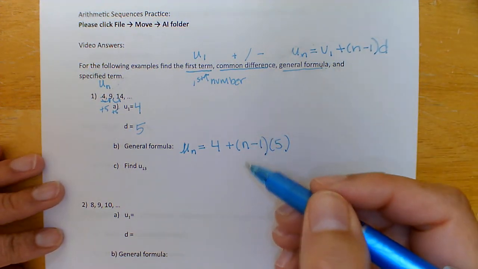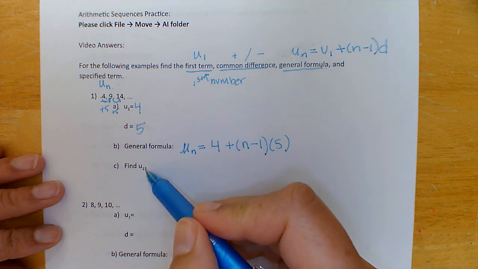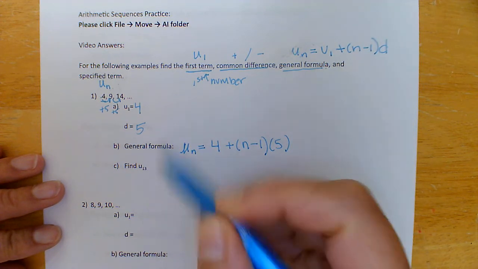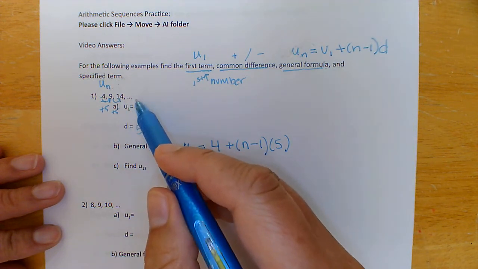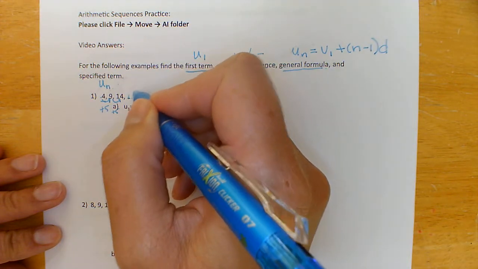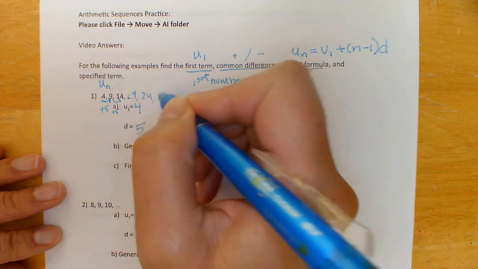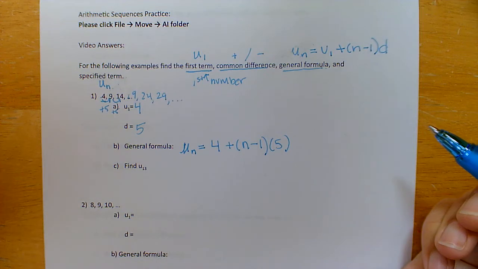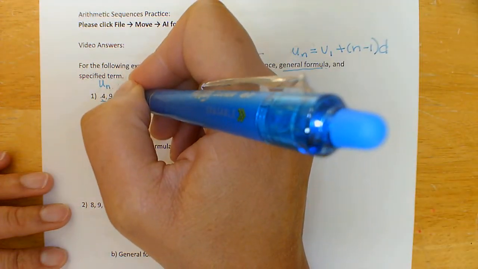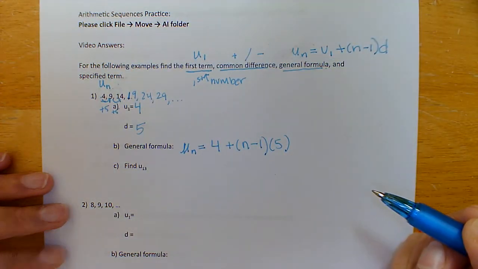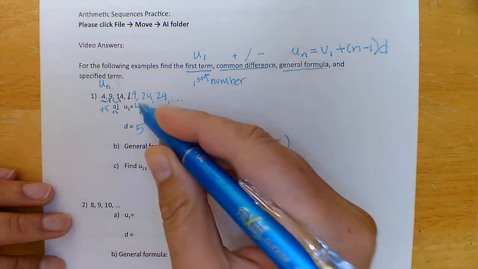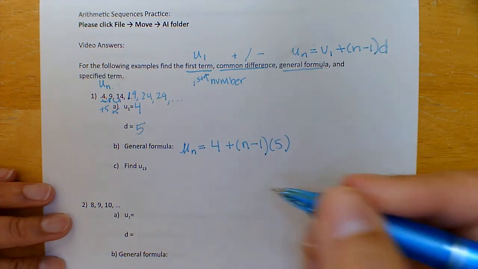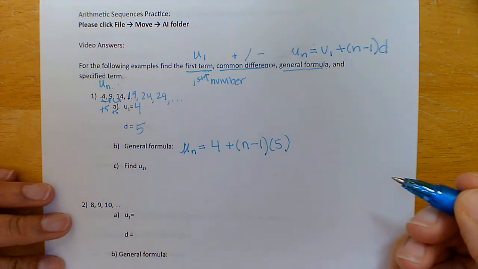Okay, what term do we have to find? Find the 13th term. So what this means is if I kept going in this pattern, so we would go 19, 24, 29, so on and so forth. When I got to the 13th number, what would that be? So we could just keep adding 5 and get to the 13th number, or we can use our general formula.